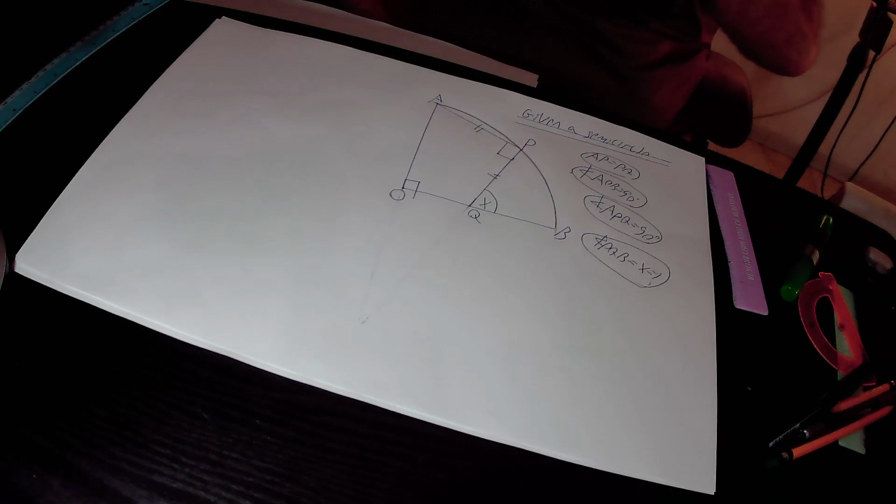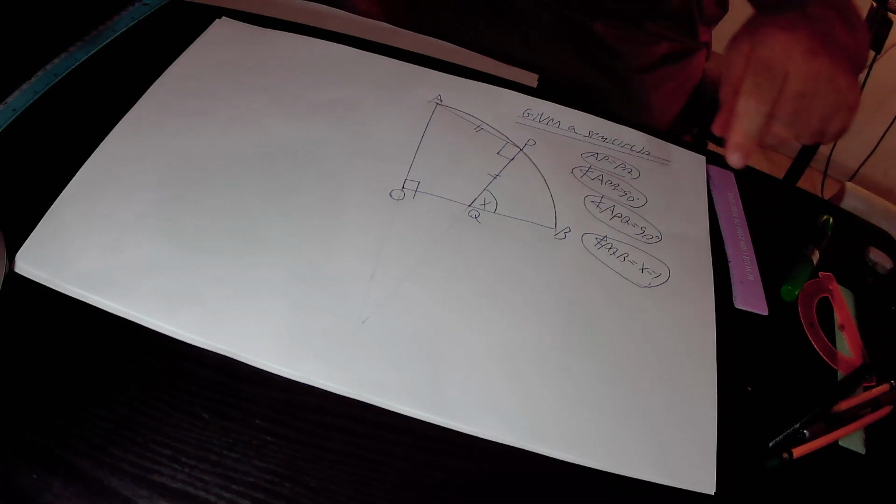So, first of all, we will complete the quarter circle to a semicircle.